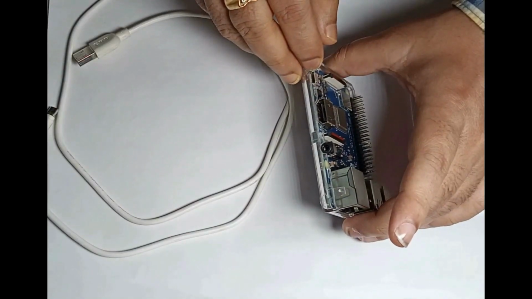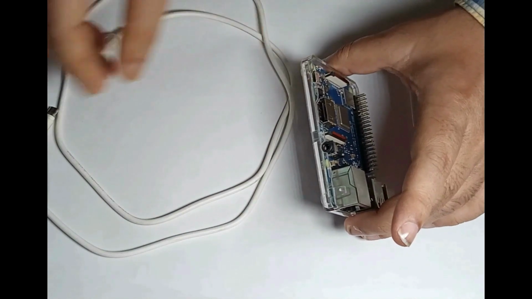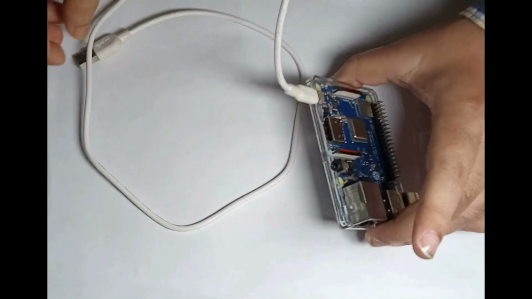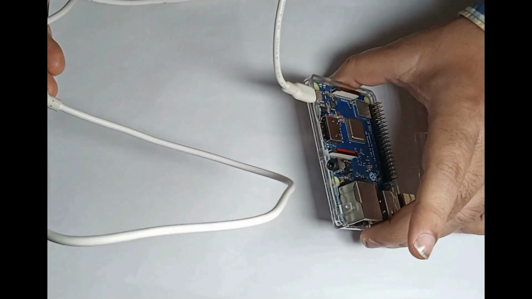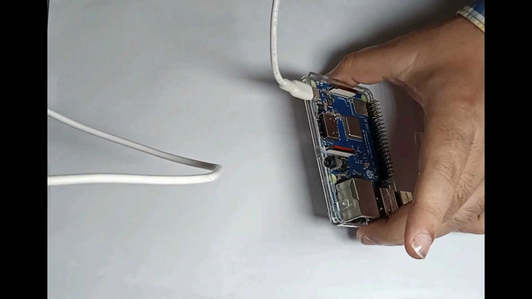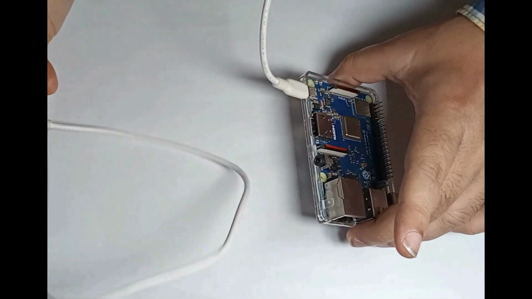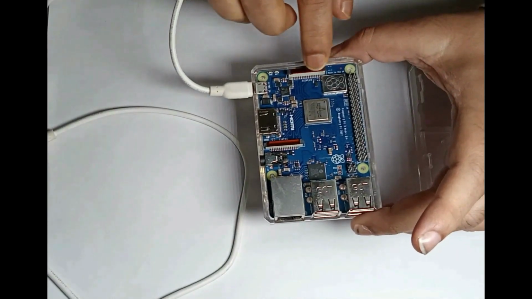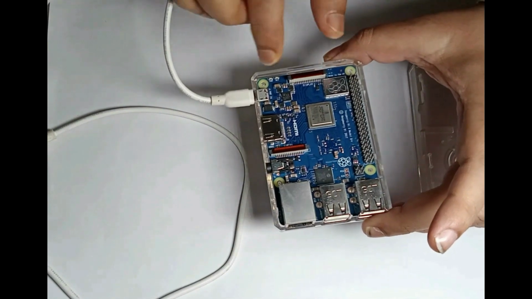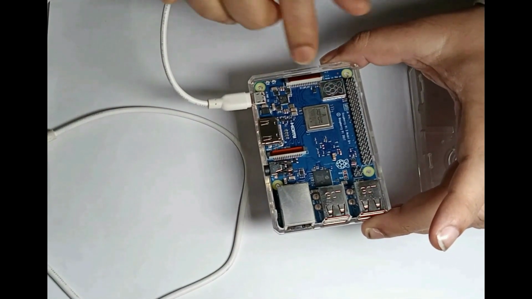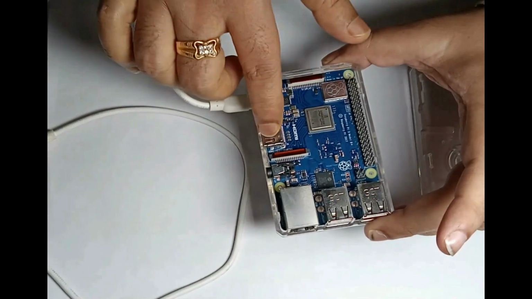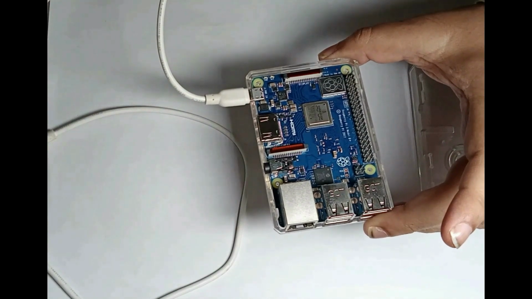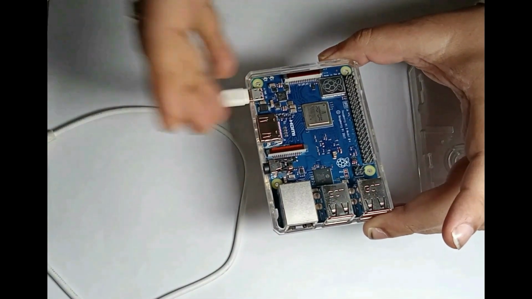This is the micro USB type B port through which you can connect this wire, and now you can connect this wire to your laptop for getting power. This is the LCD display slot. You can connect a small LCD over here. But this is the port through which you can connect your LCD TV or monitor, all these things.